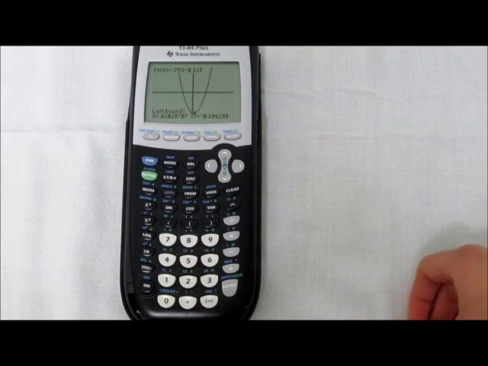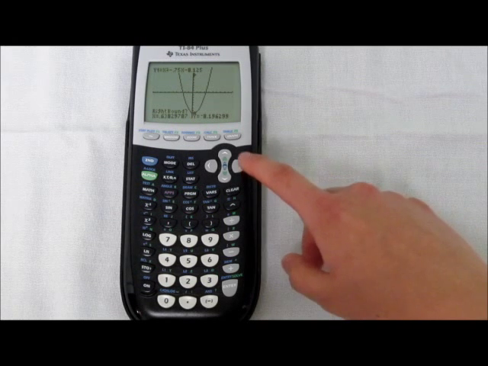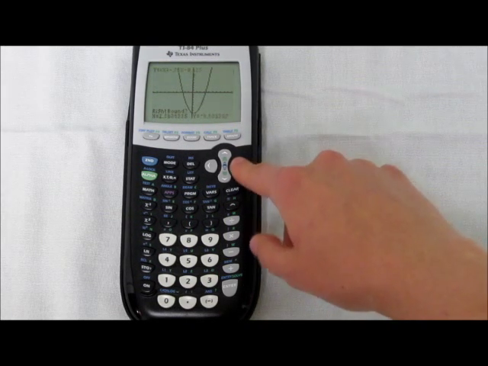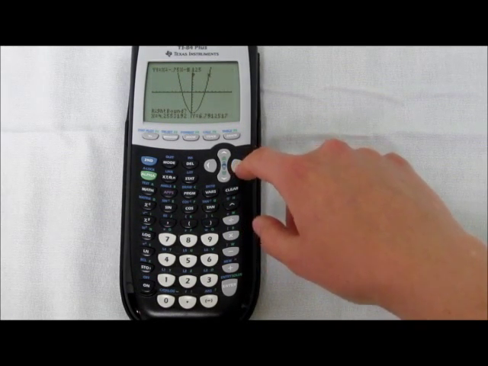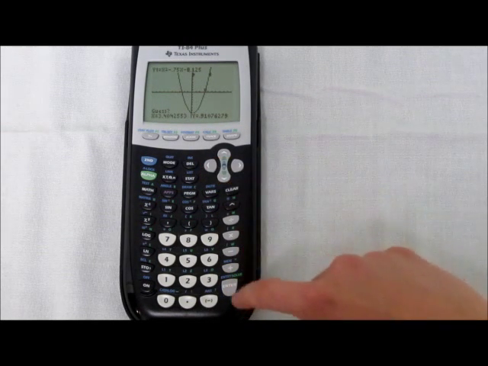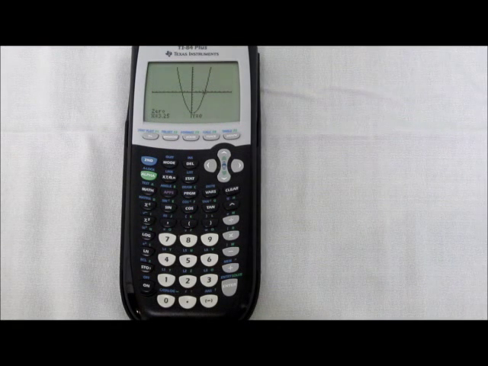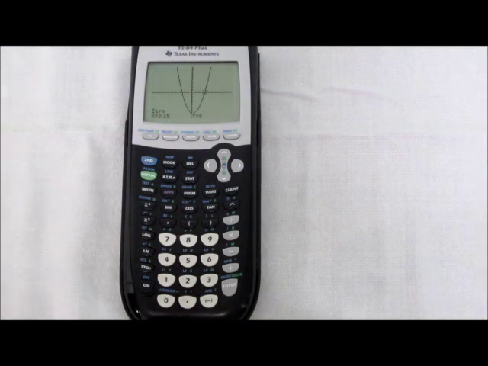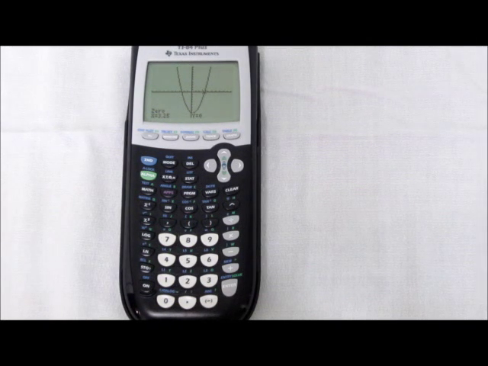Press enter, then give it a right bound on the other side of the x-axis up here, and a guess about here, and press enter. This solution is at x equals 3.25, which is the second solution to the quadratic equation x squared minus 0.75x minus 8.125 equals 0.